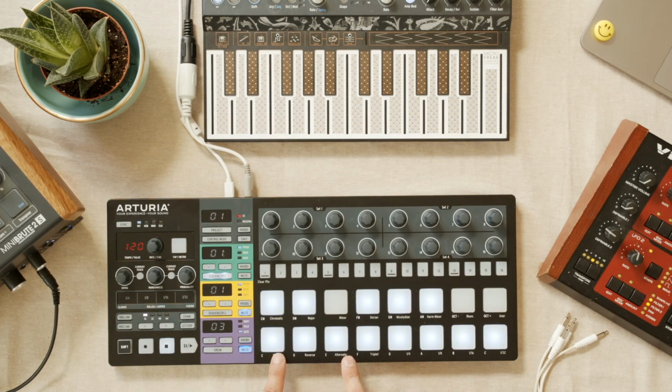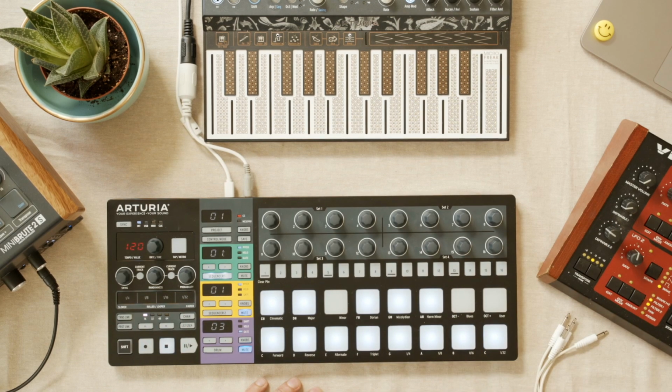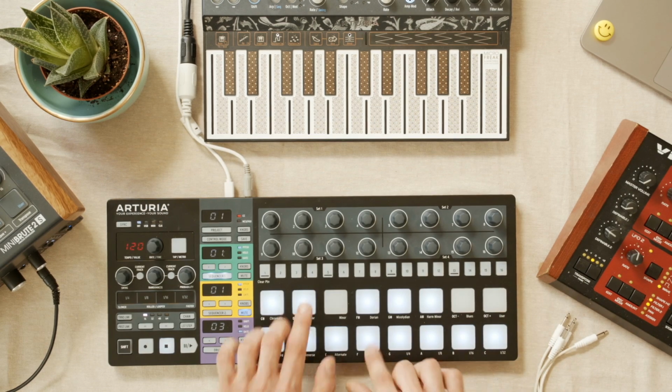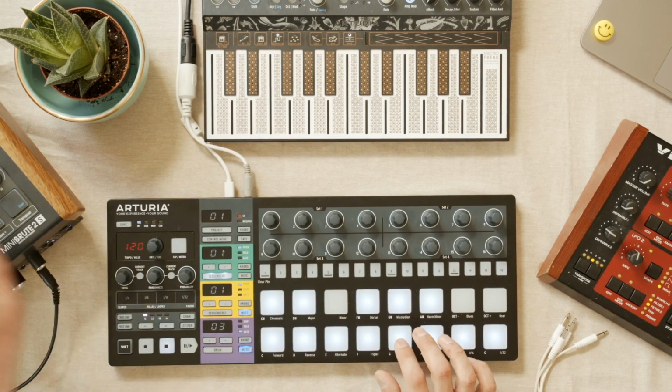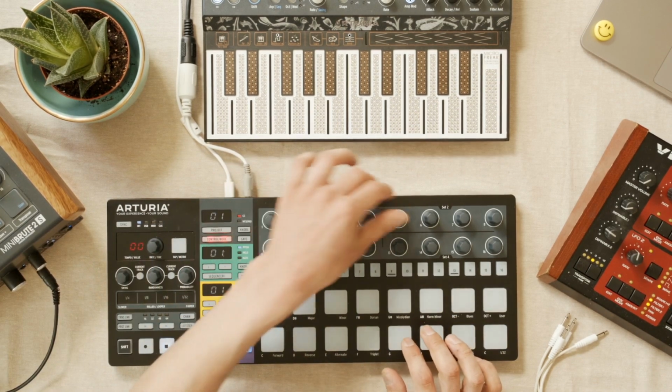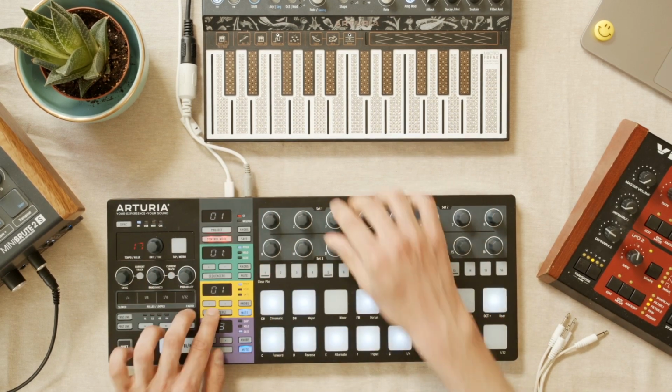So if I play those, it's a scale that you can recognize and remember from the keyboard. So it's very easy to learn and then keep on using those as a keyboard, which you know is very handy and comfortable when playing. Let me add some effects.